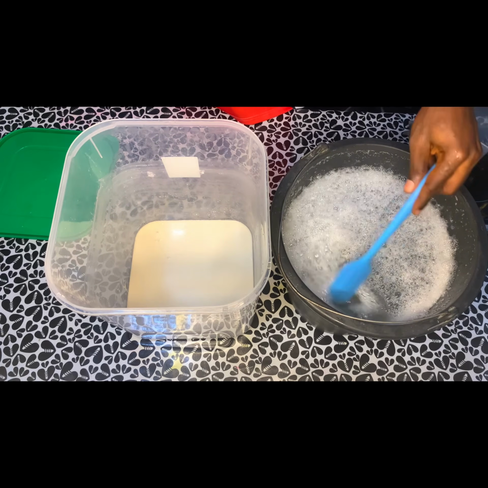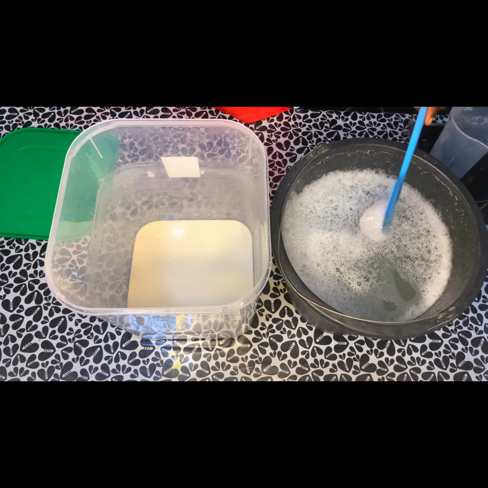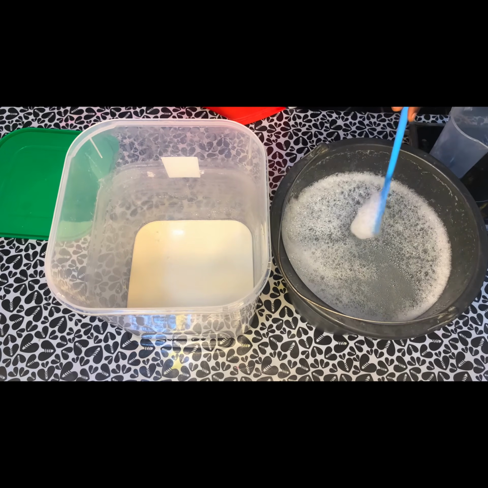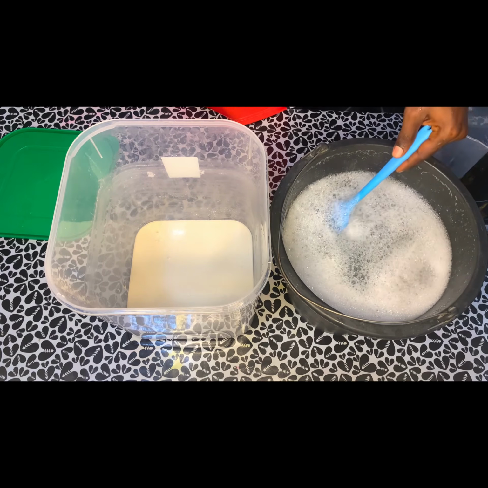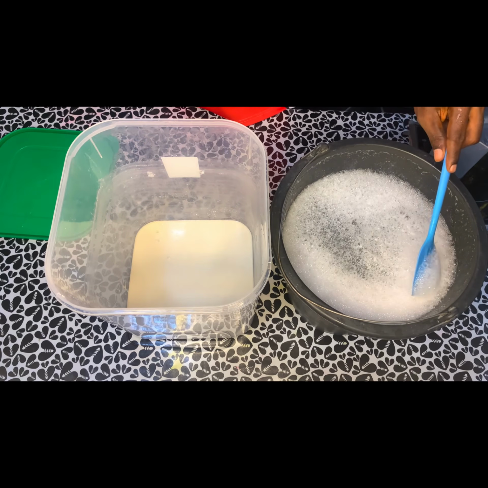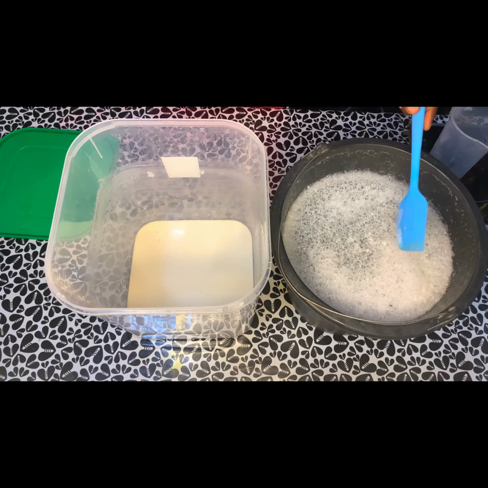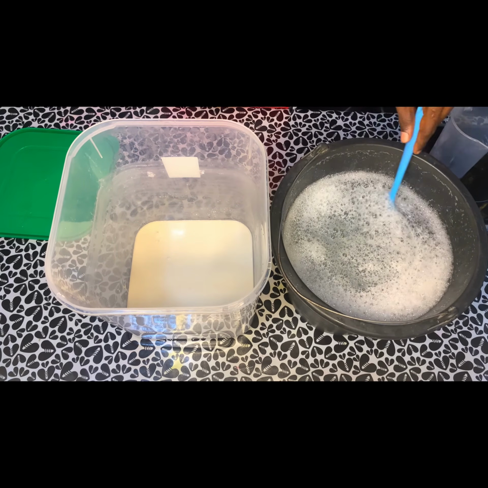You can produce this and start selling to people that will need them. Today we have a lot of houses with tiles, and most of them don't know what to apply on those tiles to make it have a shiny appearance and to look very clean. You can produce this and sell to them. This is another form of business.